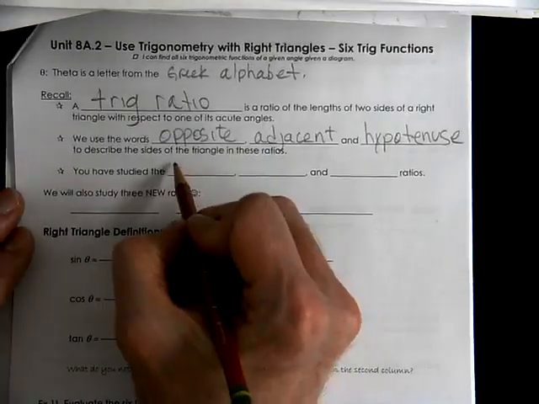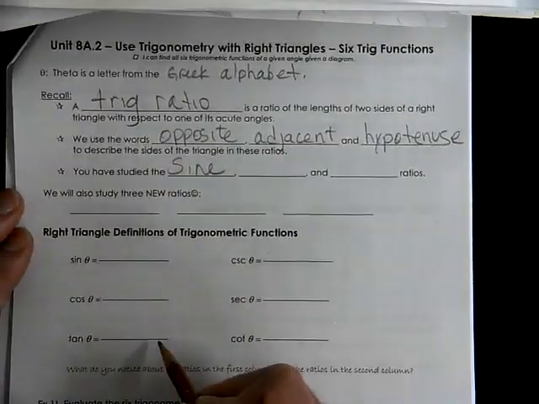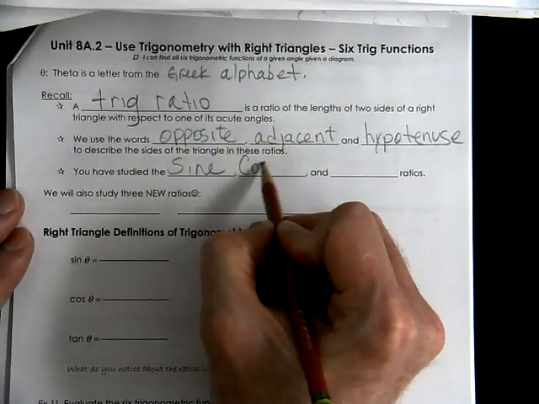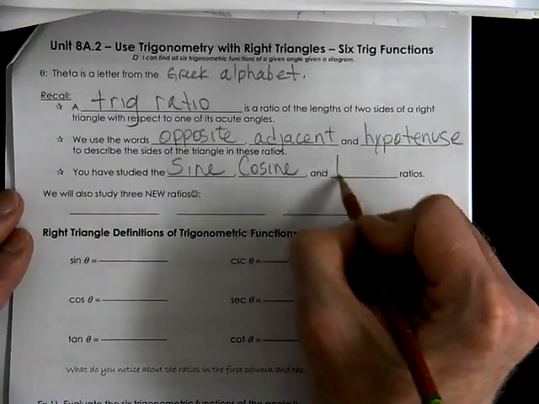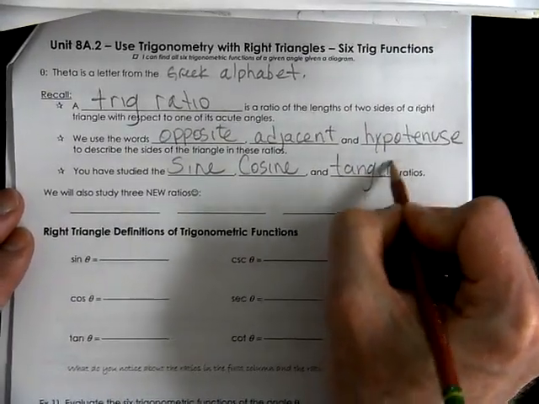So far, we have studied the sine, the cosine, and the tangent. Any more?